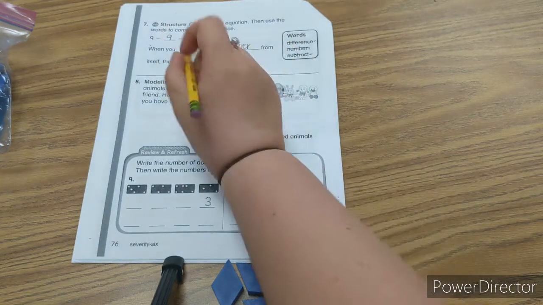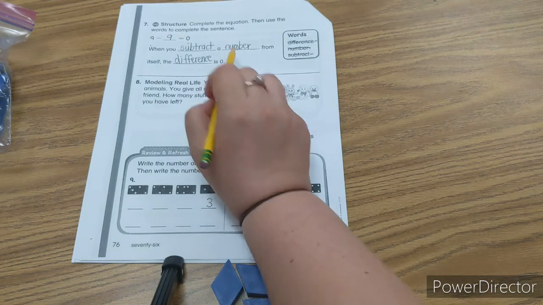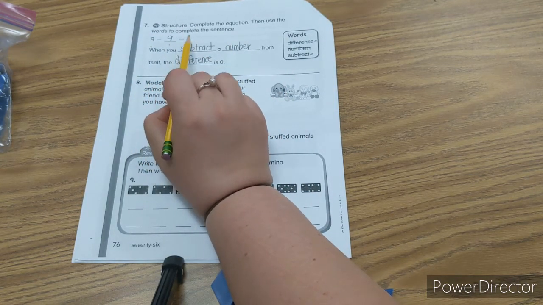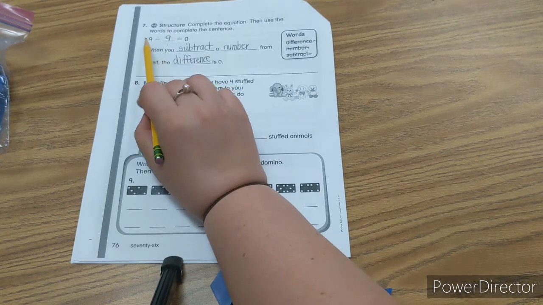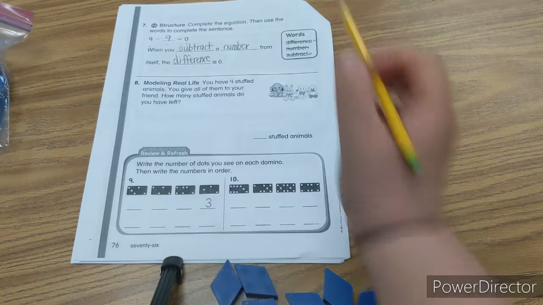So again, when you subtract a number from itself, the difference is 0. So 9 minus 9 equals 0.